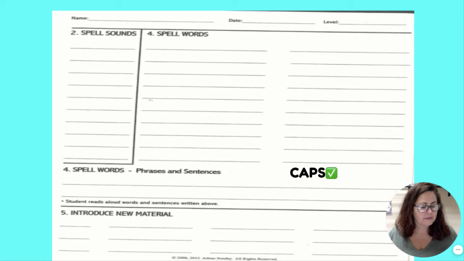Next sentence, he can cross the bridge on his bike. Repeat the sentence, then tap it out. He can cross the bridge on his bike. Pause the video to write your sentences.